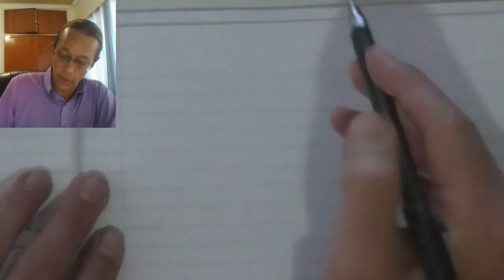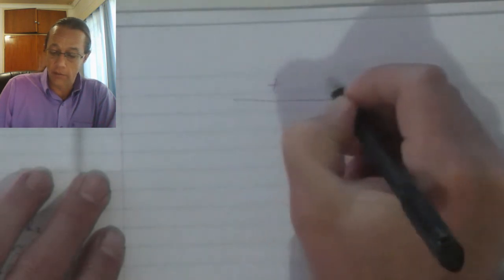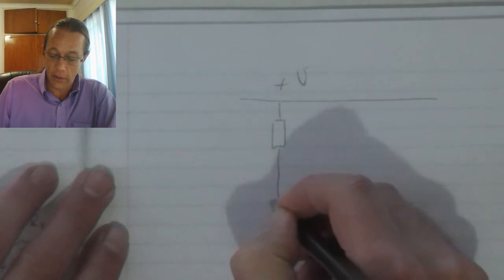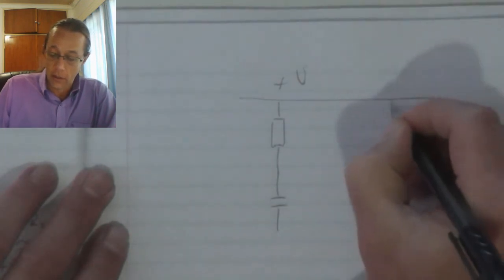Looking at the application circuit, we have a positive voltage that will connect to a resistor along with a capacitor.